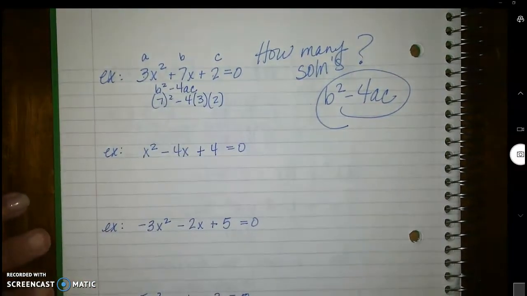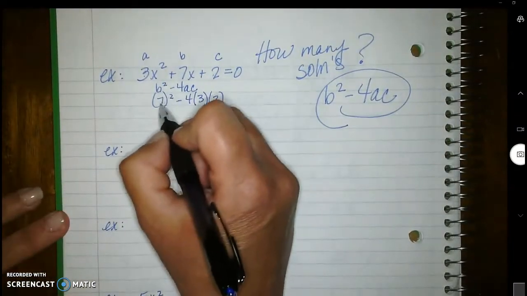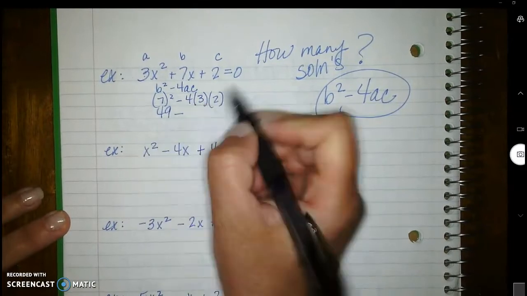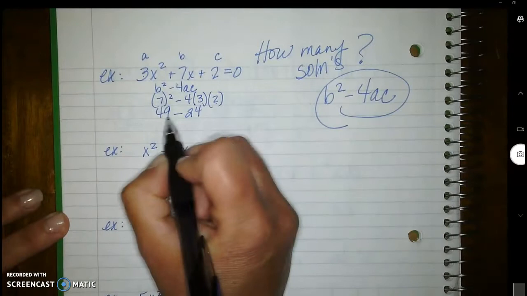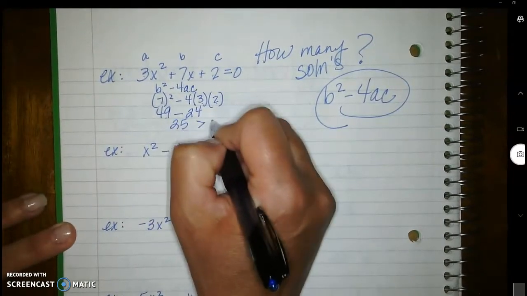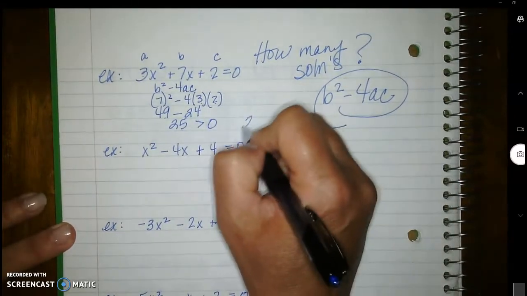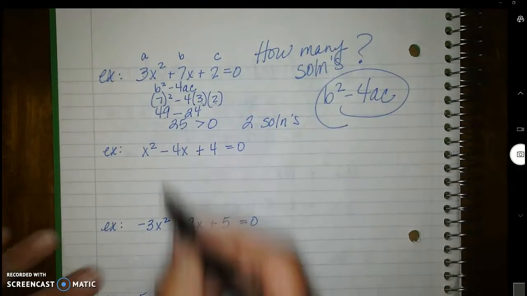Notice that I'm using parentheses, and I'm going to show you why, especially when we get down to this second one. 7 squared is 49. 4 times 3 is 12, times 2 is 24. 49 minus 24 is 25. This is a positive number. 2 solutions. That's it. That's all you say.